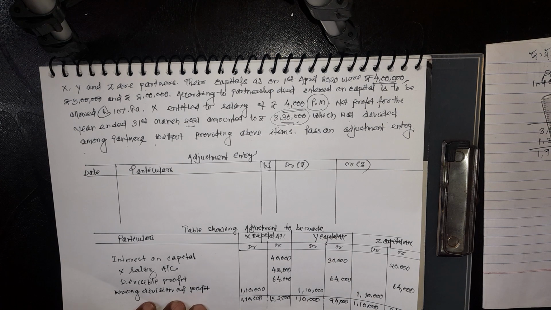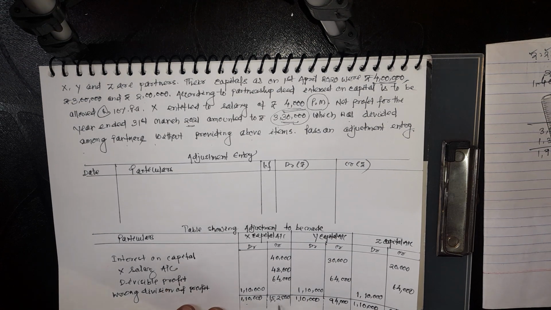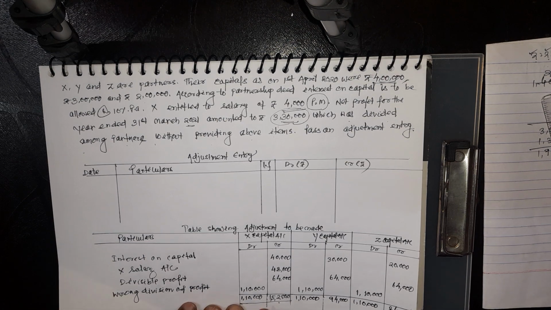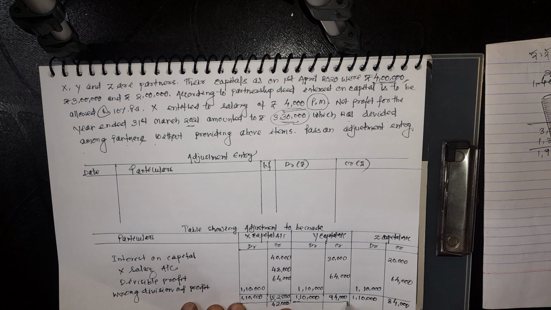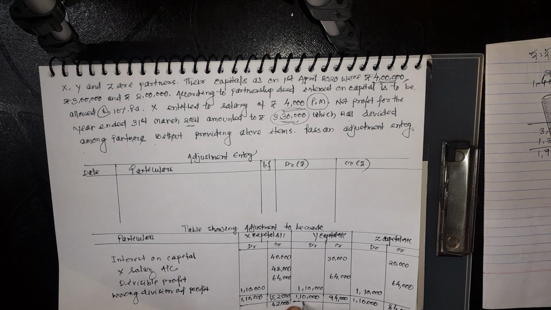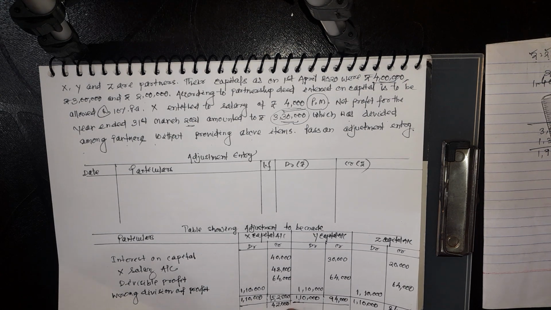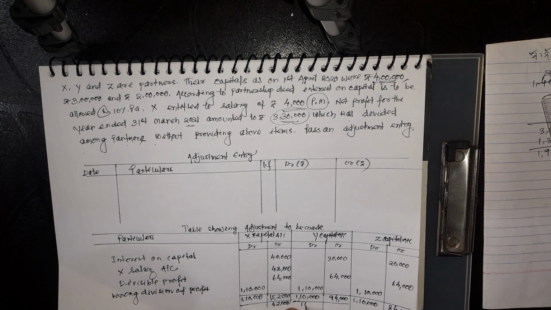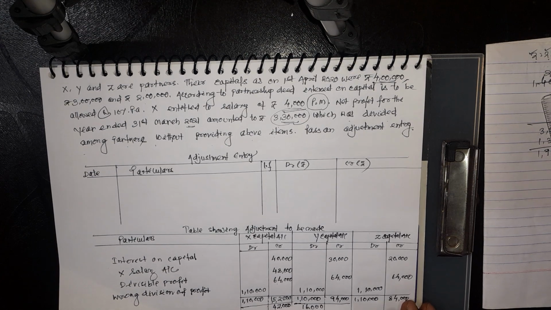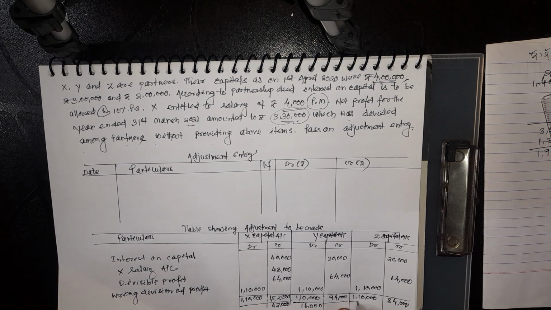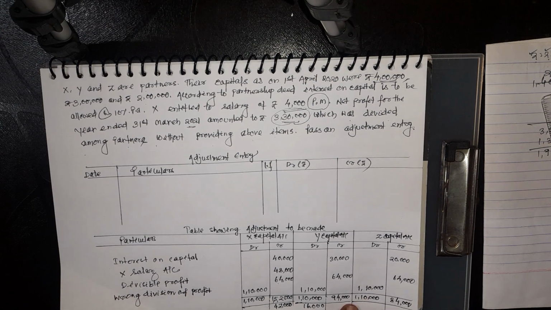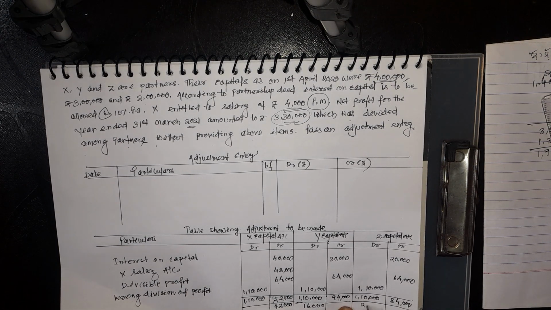For X, debit is 1,10,000, credit is 1,52,000, so credit is more by 42,000. For Y, debit is 1,10,000, credit is 94,000, so debit is more by 16,000. Clear? Similarly for Z, debit 1,10,000, credit 84,000, so 26,000 more.